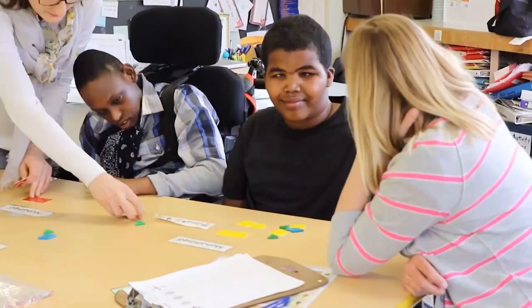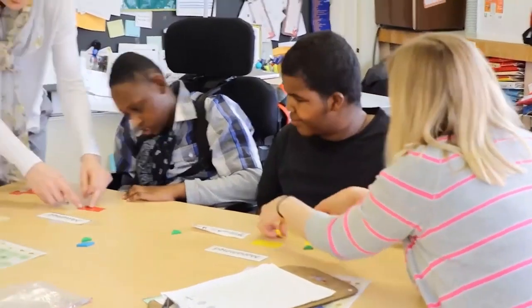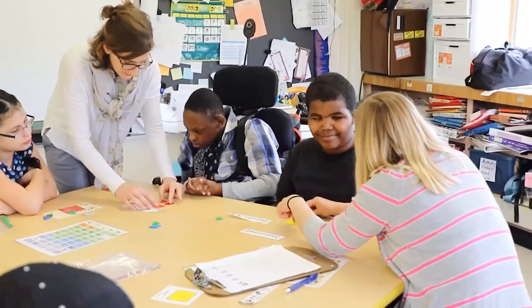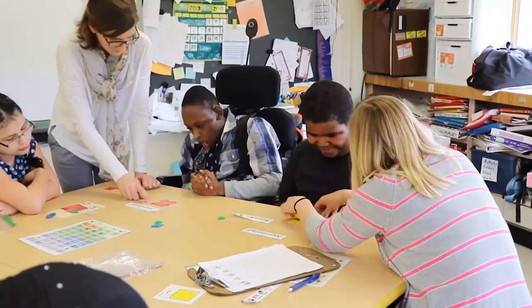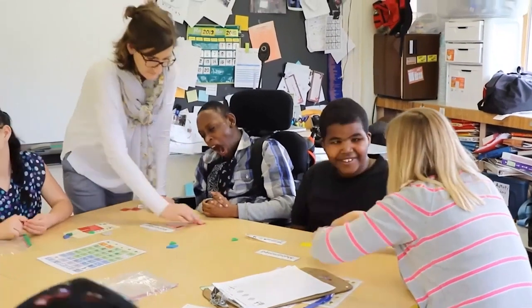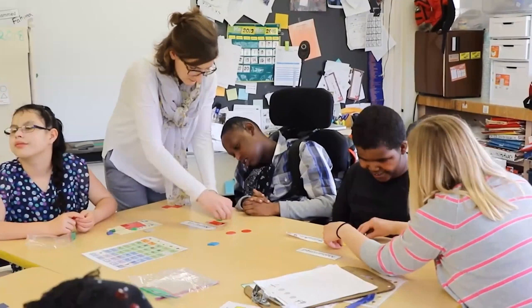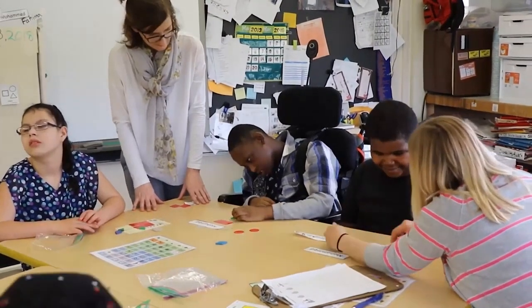Let's see. Can we use circles to make this shape? Can we put two circles together? Is this the same? No, that doesn't work. Can we put two triangles together? Does that make the same shape? No.